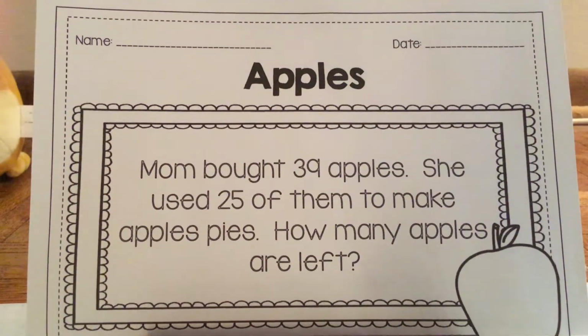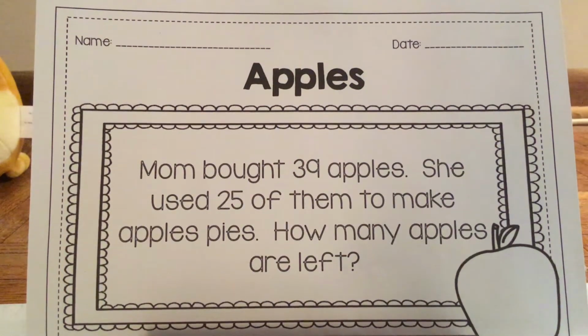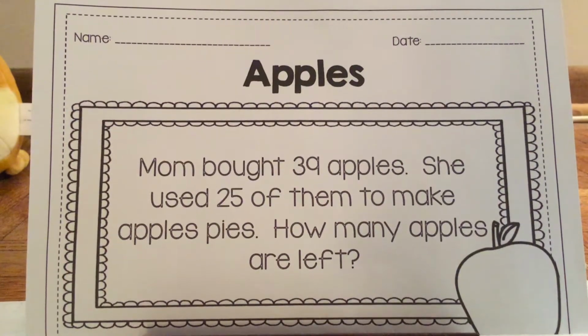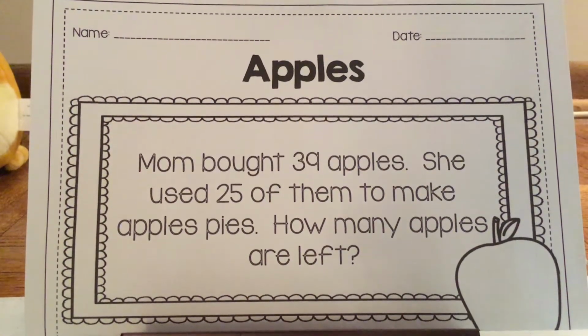So our problem today is called apples. And it says, Mom bought 39 apples. She used 25 of them to make apple pies. How many apples are left?